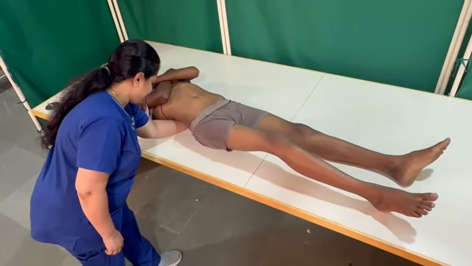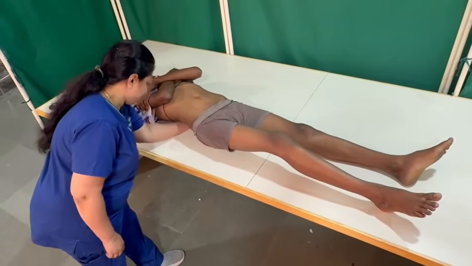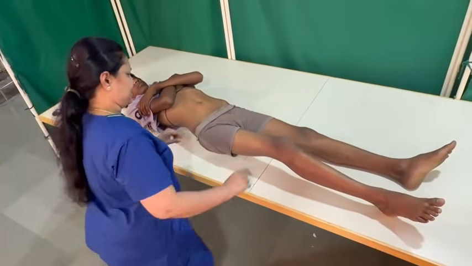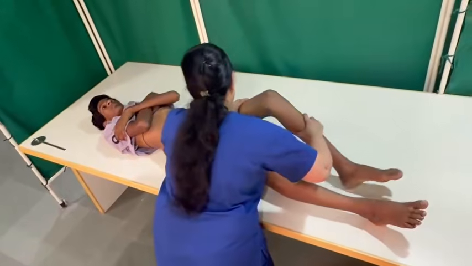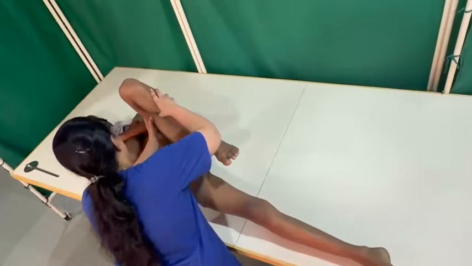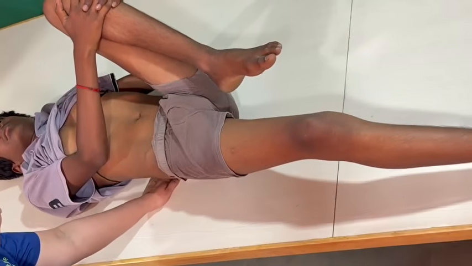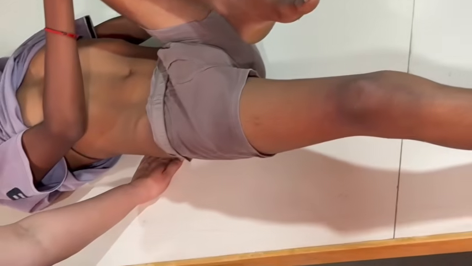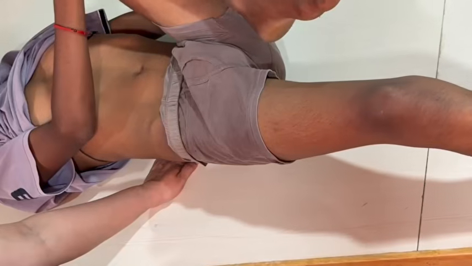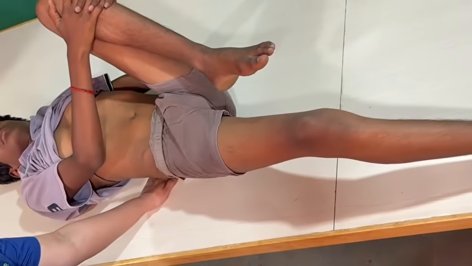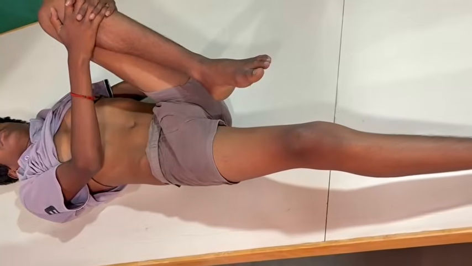Now take out the hand and start flexing the opposite hip until the patient's back touches the couch, obliterating the lumbar lordosis. This is confirmed if the knuckles do not cross the midline of the patient's back when the examiner attempts to pass the hand between the couch and the patient's back. Now the exaggerated lumbar lordosis is obliterated and the hip comes into flexion.